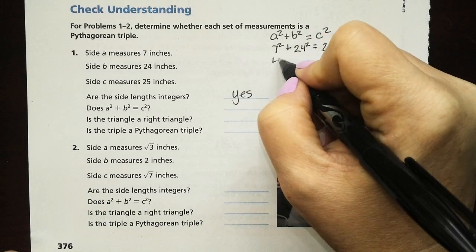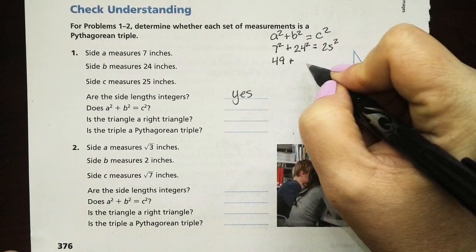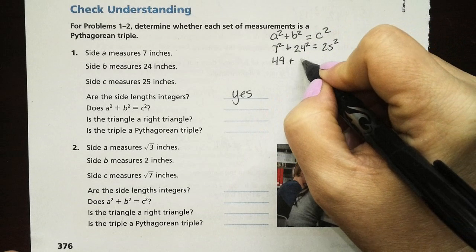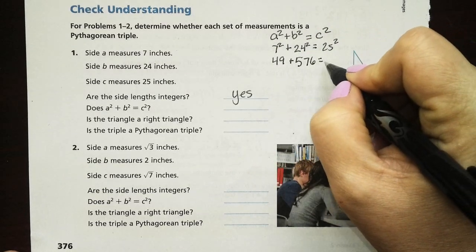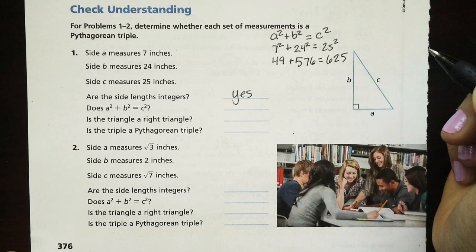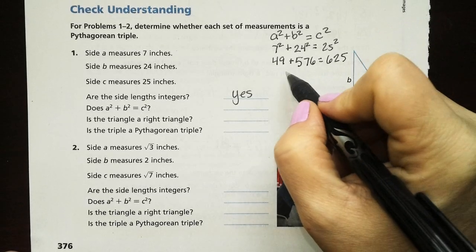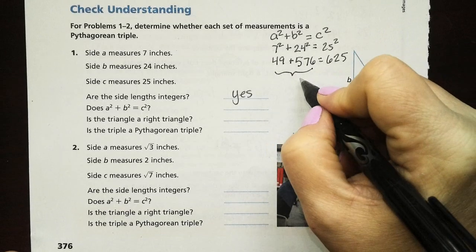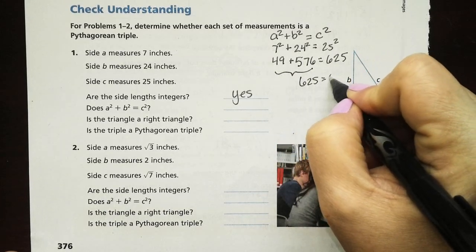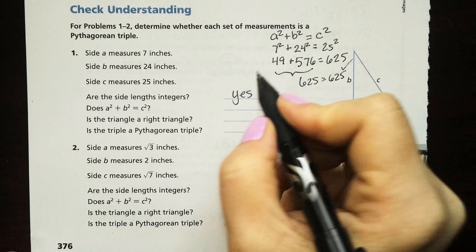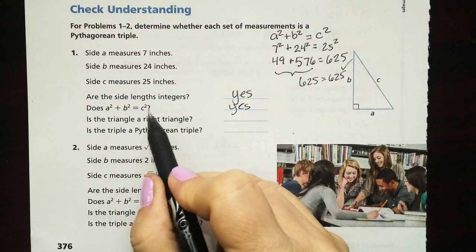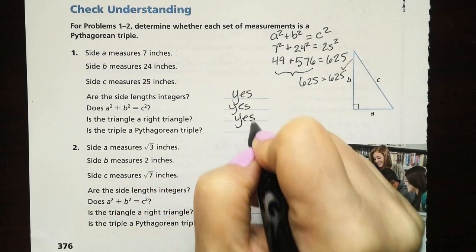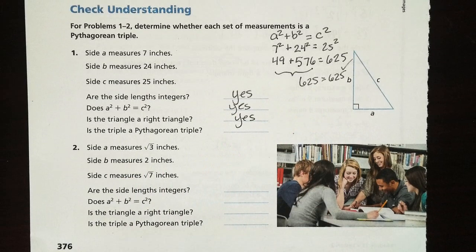So 7 times 7 is 49. 24 times 24 is 576. And 25 times 25 is 625. So then if we add these two together, we get 625. So this is a true statement, so this would be yes. So is it a right triangle? Well, as long as it works out in the Pythagorean theorem, then it is definitely a right triangle.